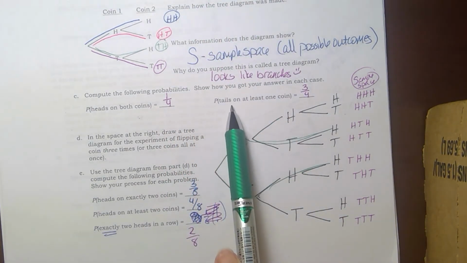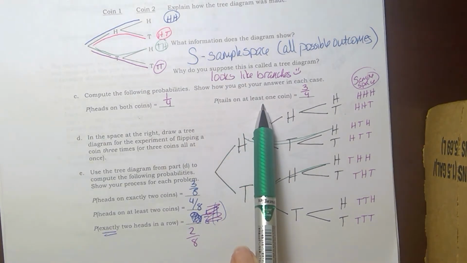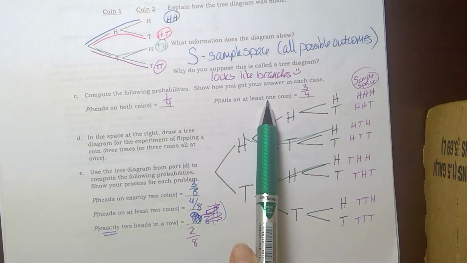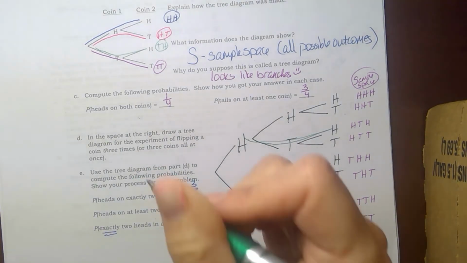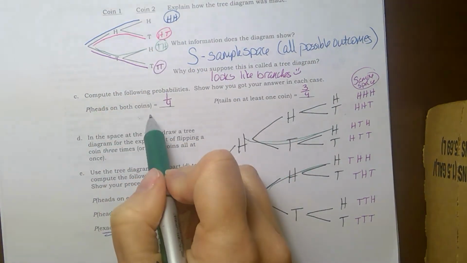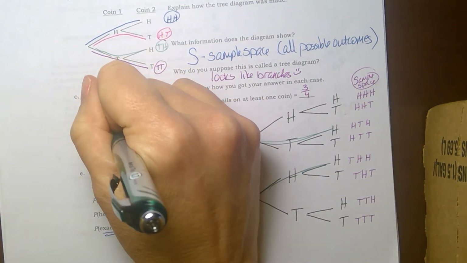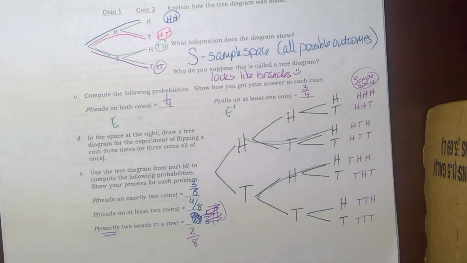The probability of tails on at least 1. Well, tails on at least 1 means I either get 1 or 2 tails. The other 3 outcomes include tails on at least 1. So remember us talking about complementary events? Heads on both coins is my event E. Tails on at least 1 is the complement.